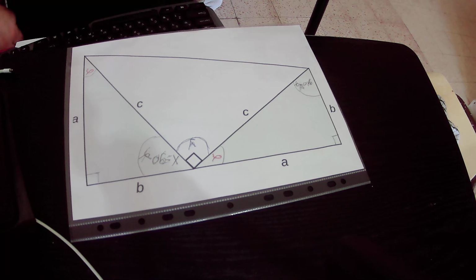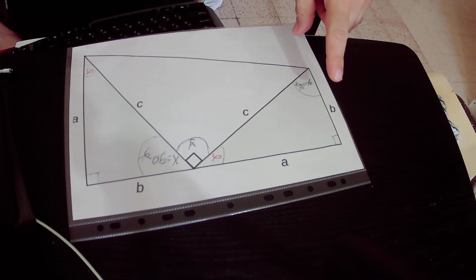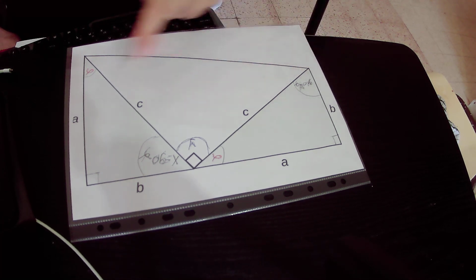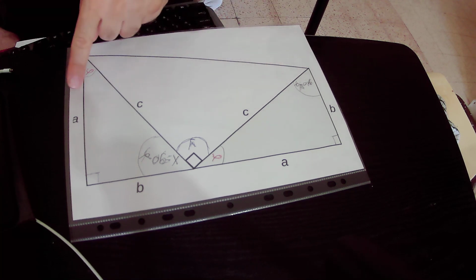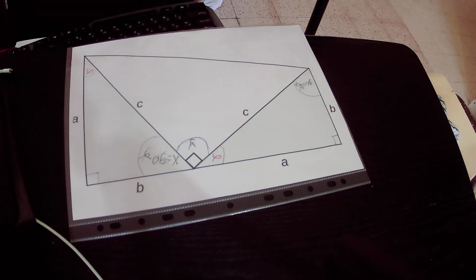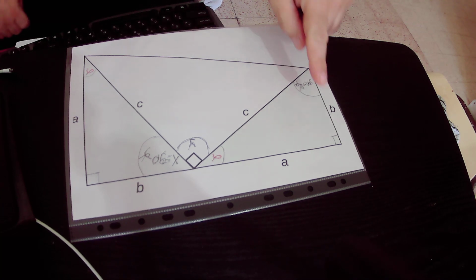The first way that we calculate the area of the trapeze is: the area of the trapeze equals the sum of the parallel sides. A is parallel to B, so it is A plus B, multiplied by the height of the trapeze.